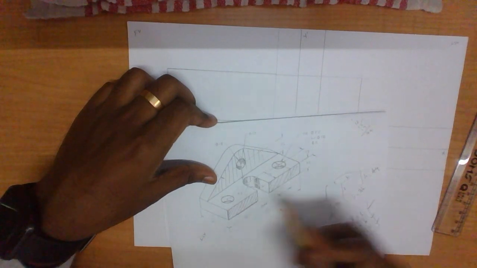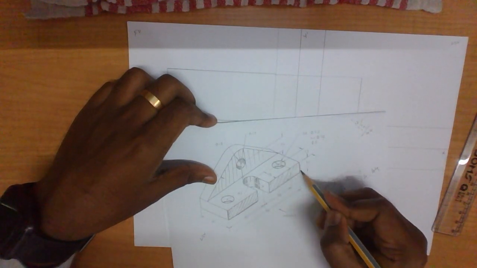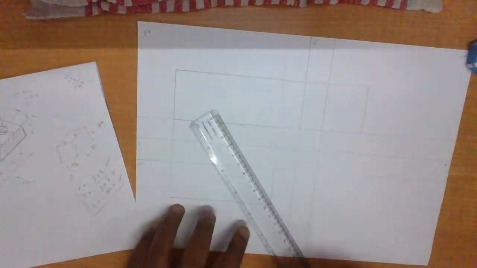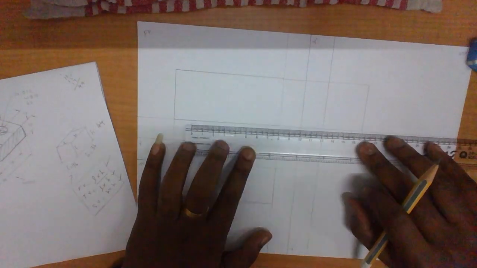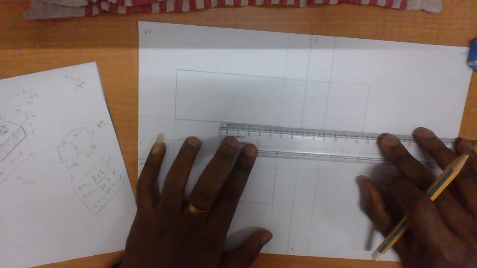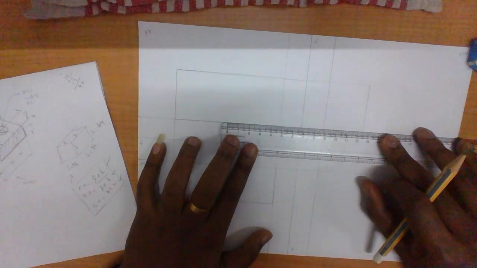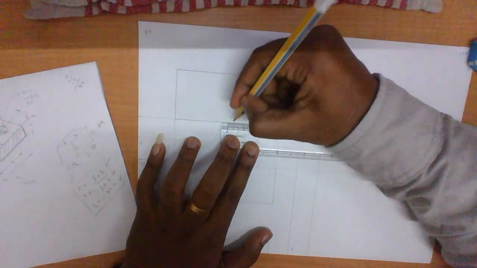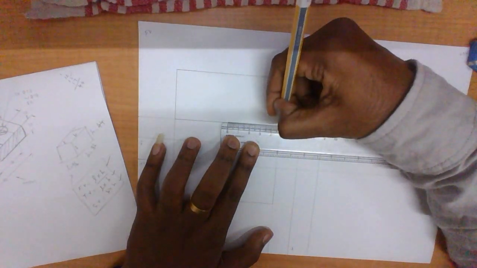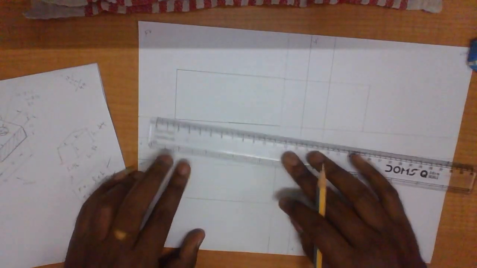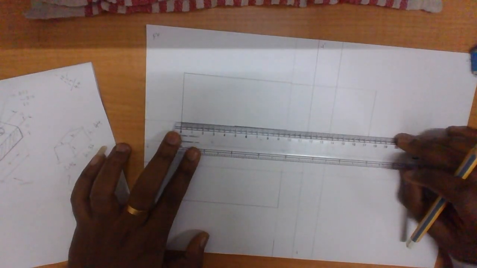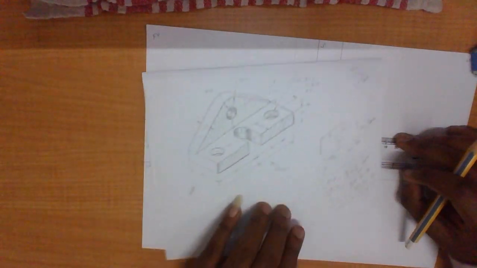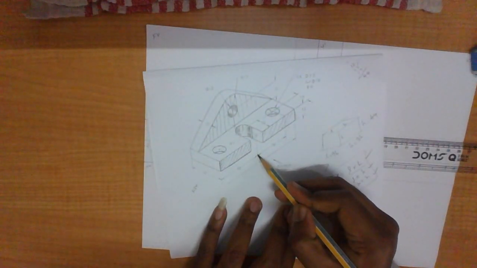So I will start 48 from here, similarly 48 from here, and this distance is 12. So the first 48 I will draw. Oh, sorry, you can see 48 is up to this, right?